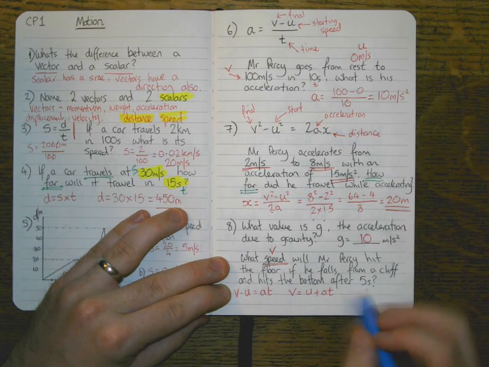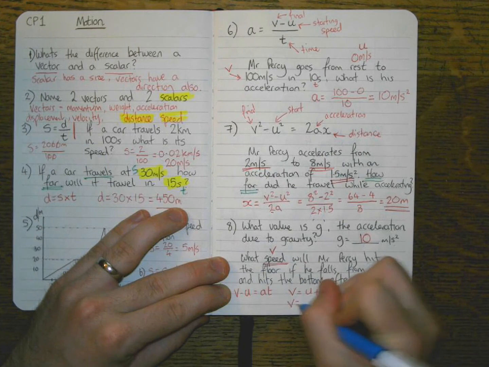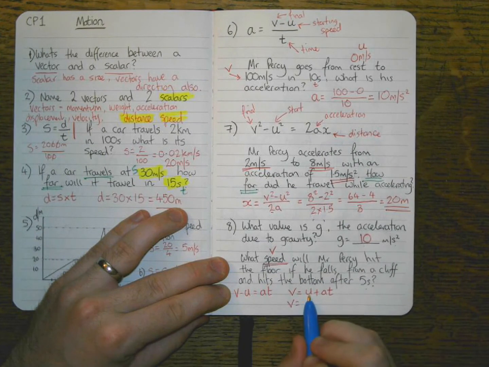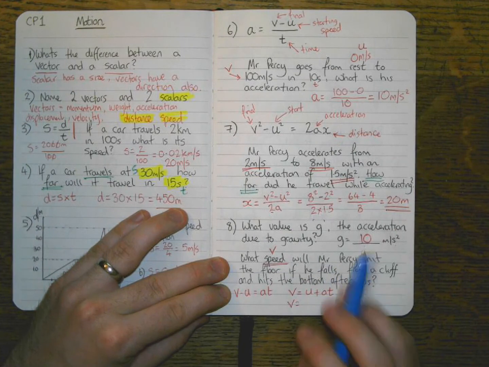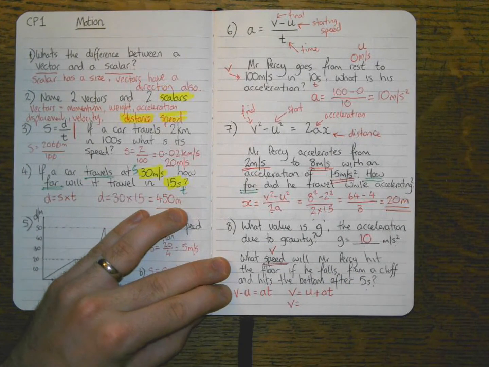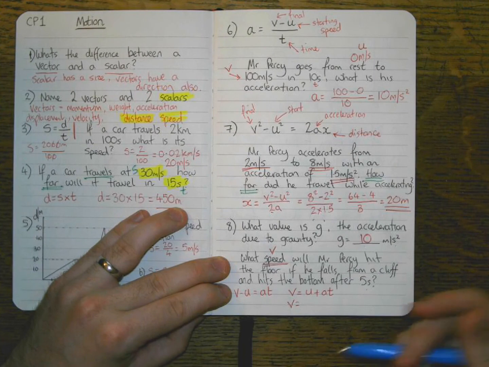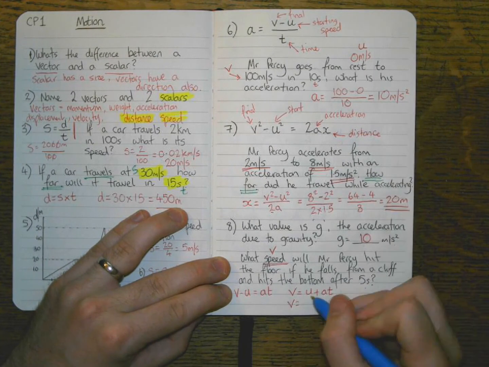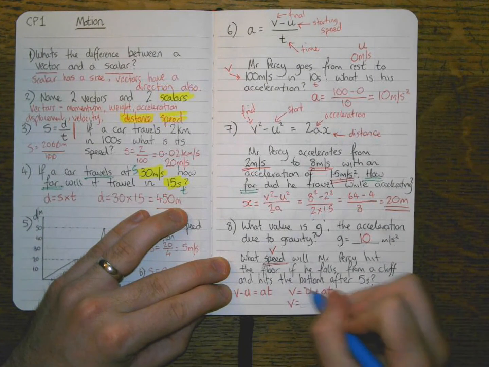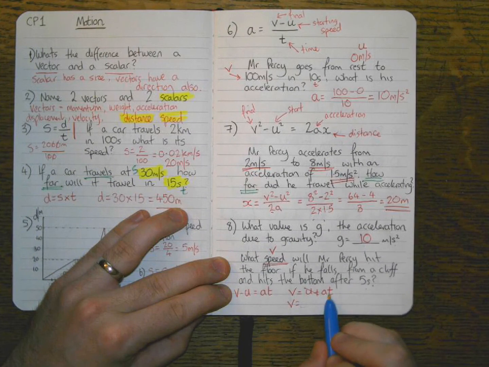Put the numbers in. Well, it doesn't tell you what u is, apart from the fact that if you fall from a cliff, you can expect that your downward speed is 0 as you fall off, and then obviously you're going to speed up towards the floor. So your starting speed is actually 0, so we can just forget about it, and then it's just acceleration times time.